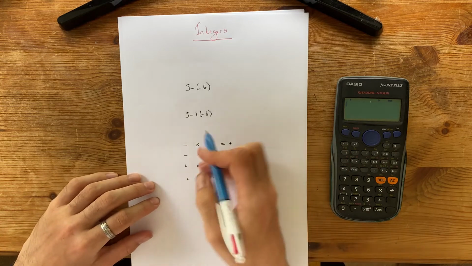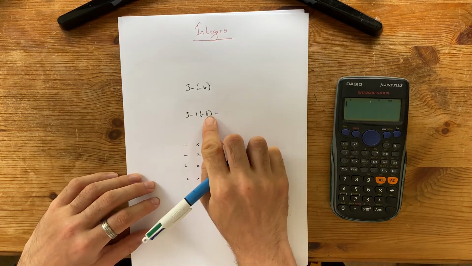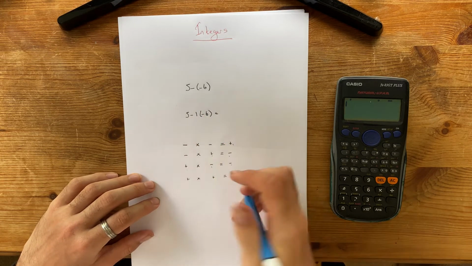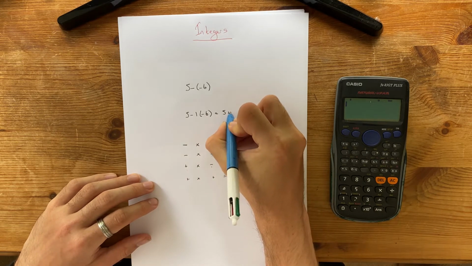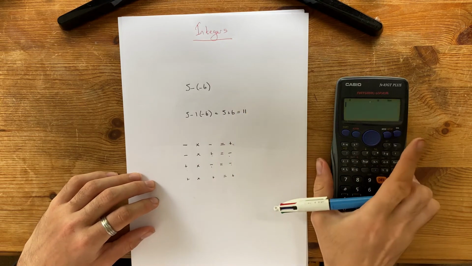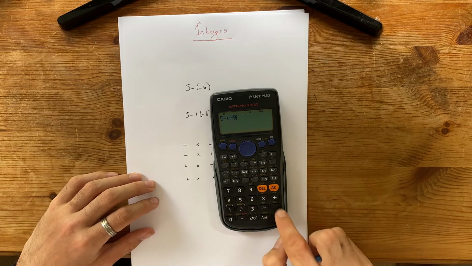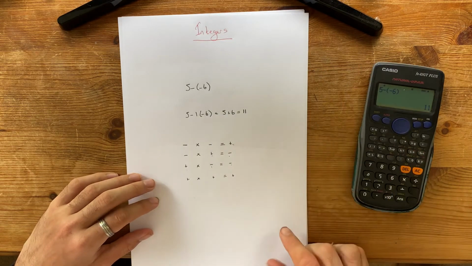But if we take that into account with this question here, we've got a minus 1 times a minus 6. So a minus 1 times a minus 6 becomes a plus 6, minus times a minus. So that's 5 plus 6 now, and it's equal to 11. So 5 minus minus 6 is 11. Let's do another one of those just to get used to it.